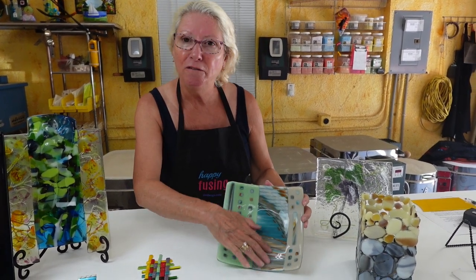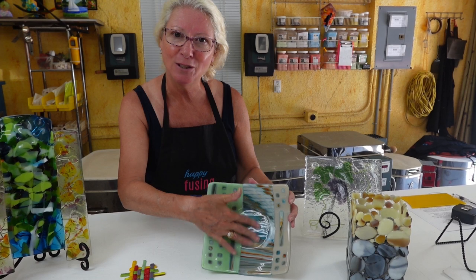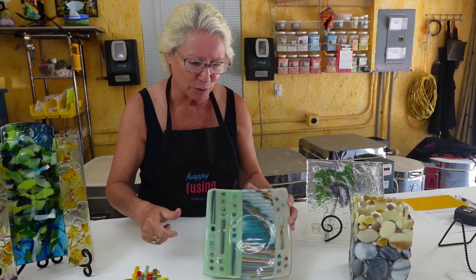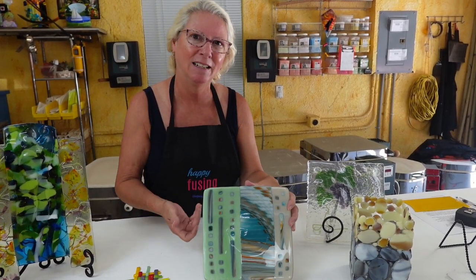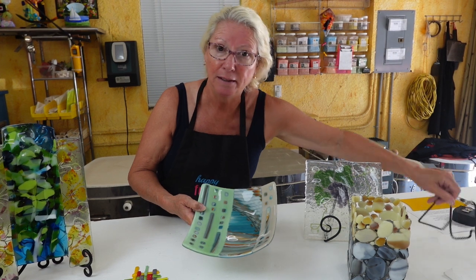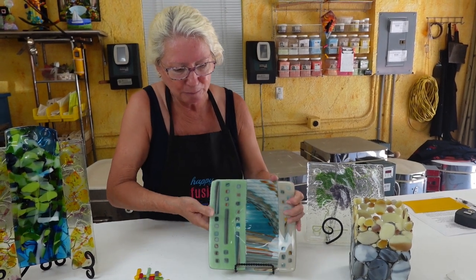But okay, so physical texture, not on this one. Just visual texture, but isn't it just beautiful? Doesn't it add a nice something to the art? Let's put this one in the stand.